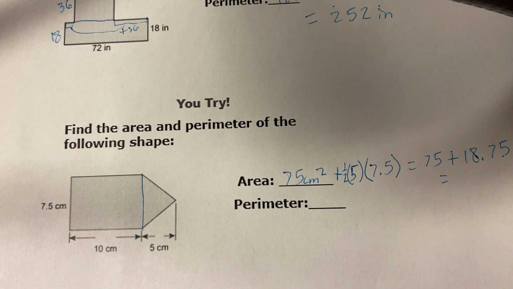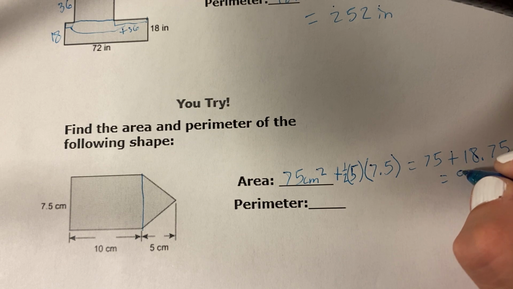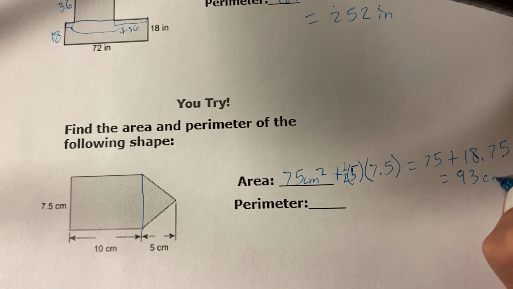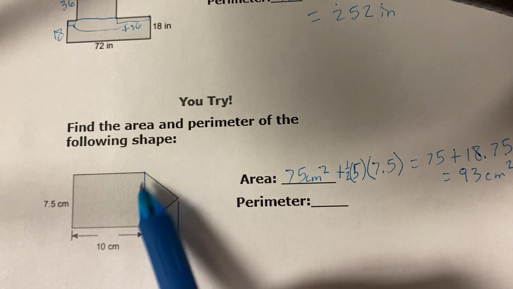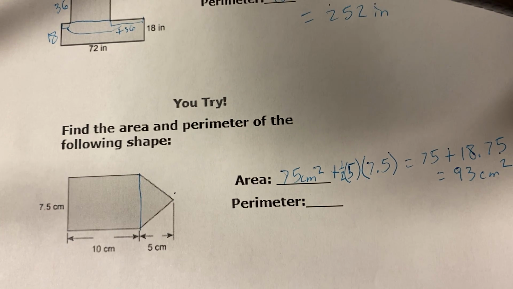All right, and then we're just going to add those together. So that's 93 centimeters squared. So I just found the area of this triangle and the area of this rectangle and added them together. So that's what you should have gotten.